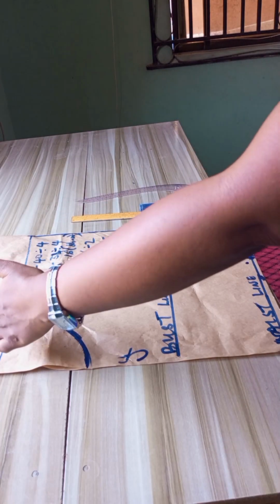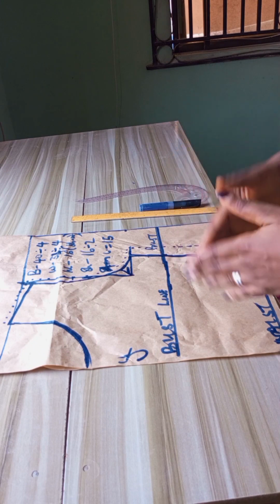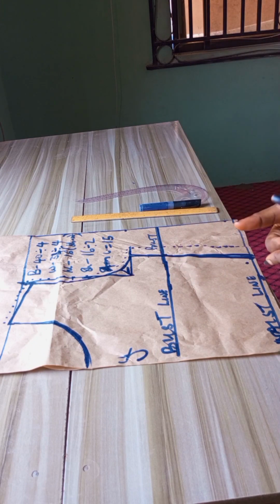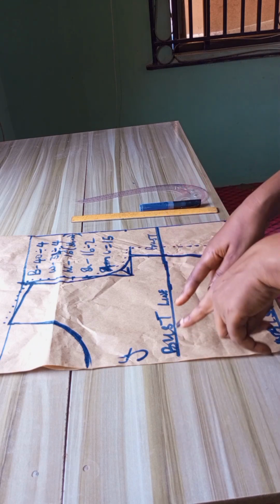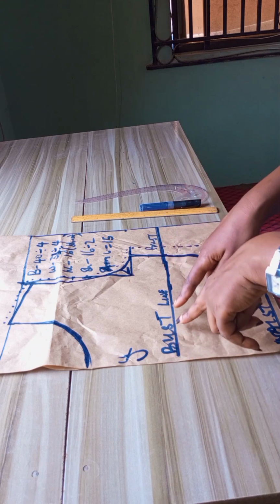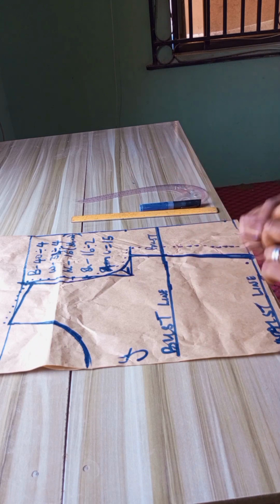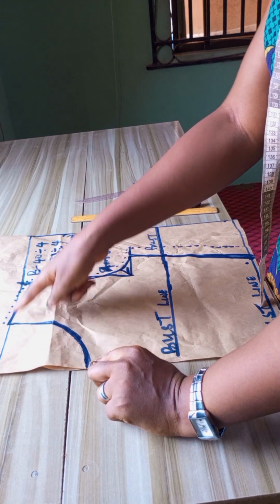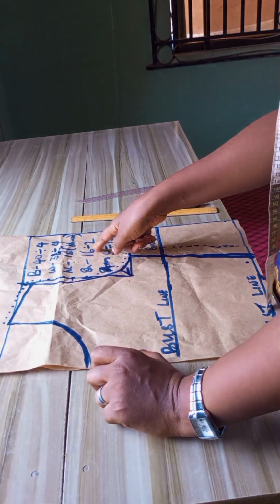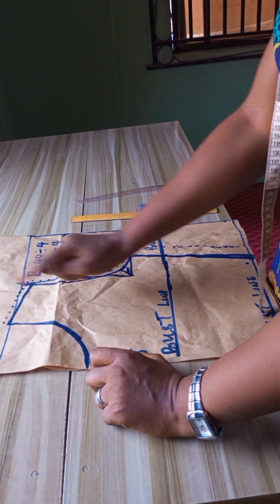Then from the shoulder, take a measurement of your shoulder to your nipple point. Your shoulder to your nipple point, mark it and rule it out. That is where you are going to input your bust line. So then after that, we determine our shoulder measurement. My own is 16 divided by 2, that is 8.